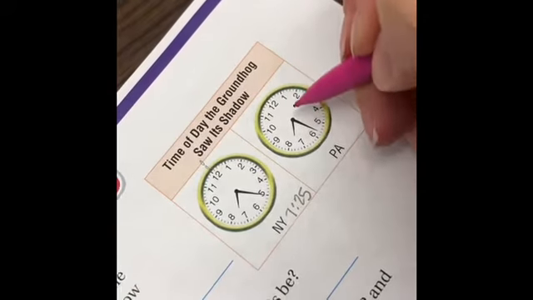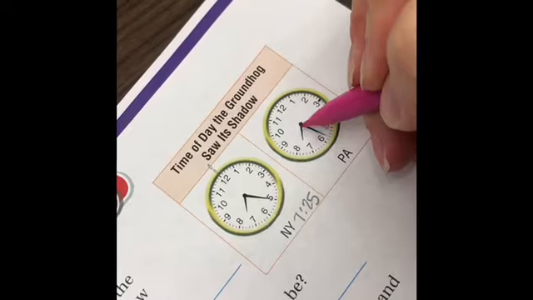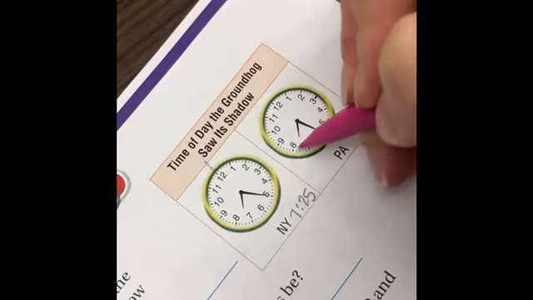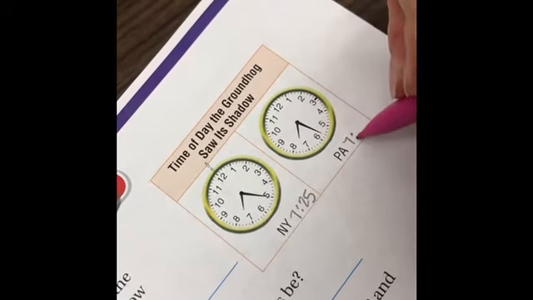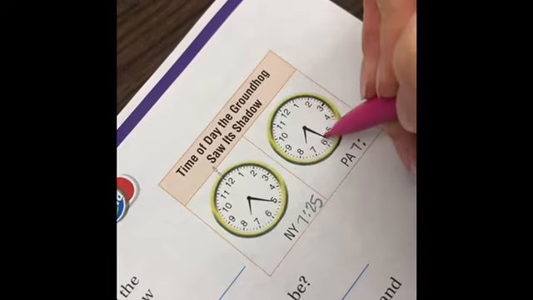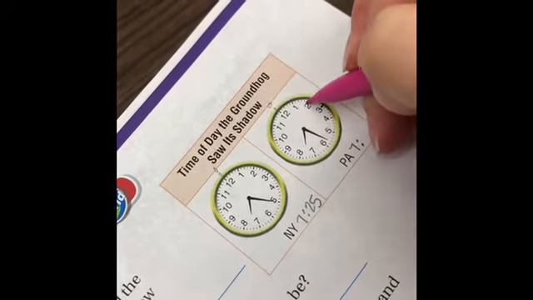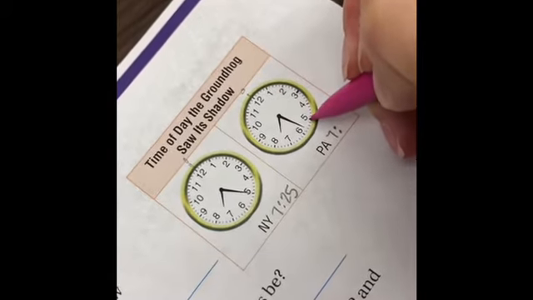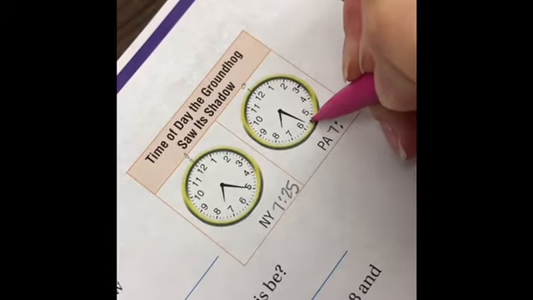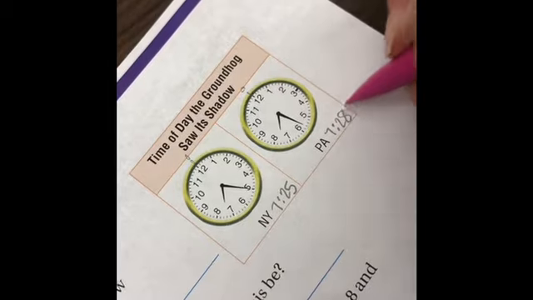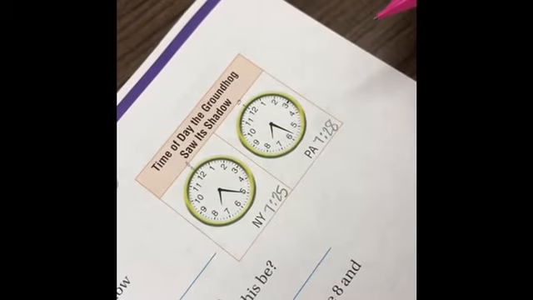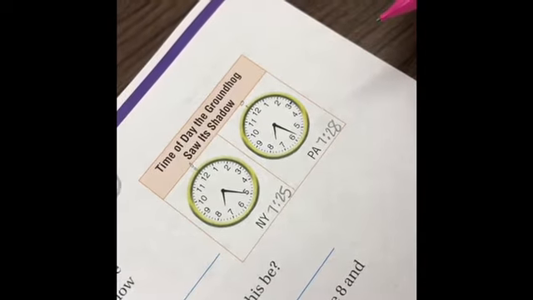And then for Pennsylvania, our hour hand is still between the 7 and the 8, so it's still going to be 7. But then our minute hand is slightly different. And so we have to start here at 0 and then go 5, 10, 15, 20, 25, and then really carefully look: 26, 27, 28. So it's 7:25 for New York and 7:28 for Pennsylvania.